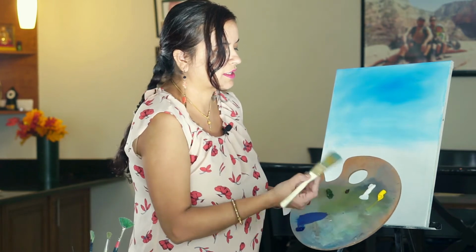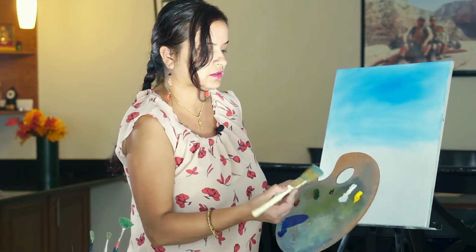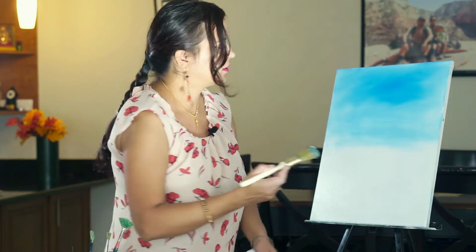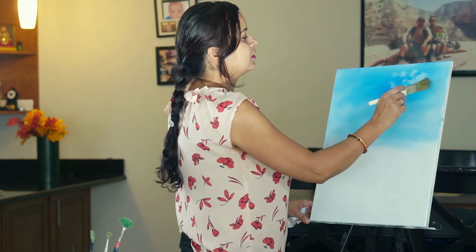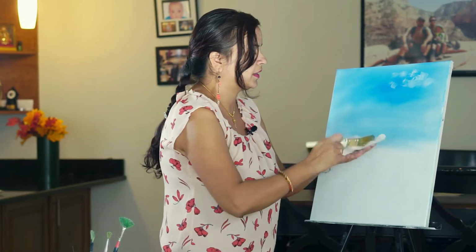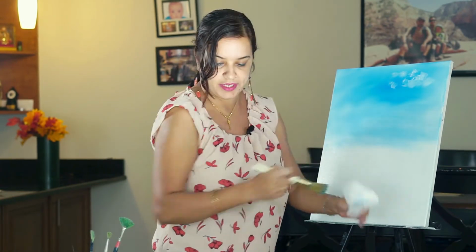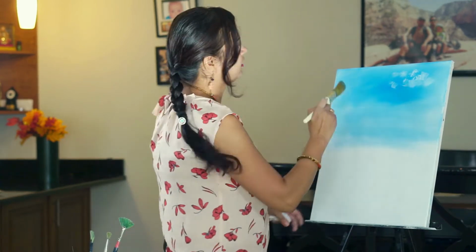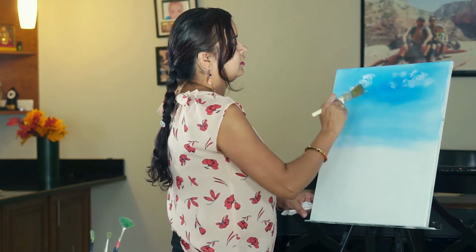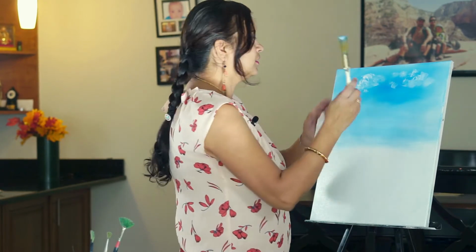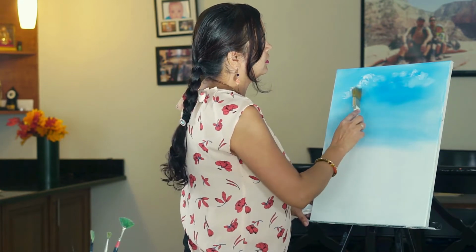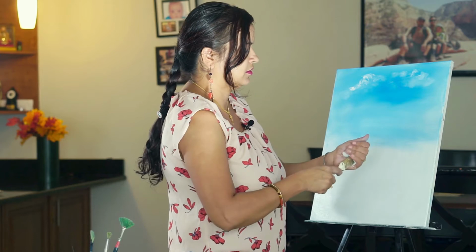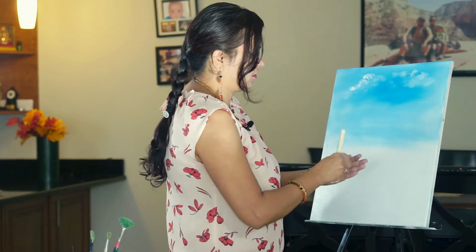Taking white in one corner of the brush, let the brush dance on the canvas. We need to wipe it in between because the brush will pick the wet blue color from the canvas, and then taking white again. Now using the other corner, we need to smudge. Cleaning the brush again.